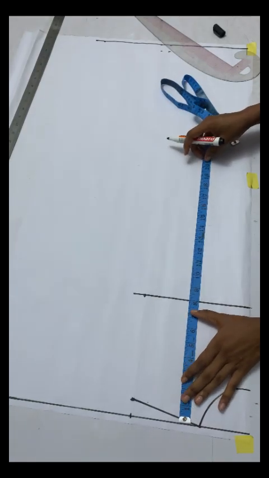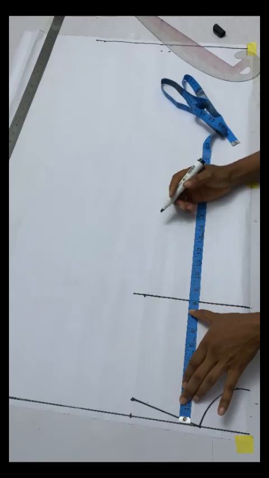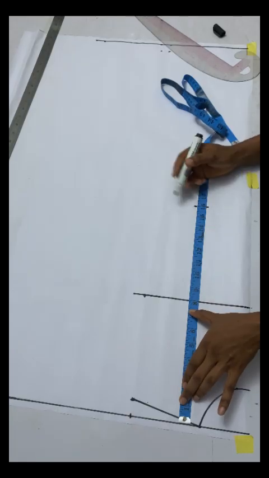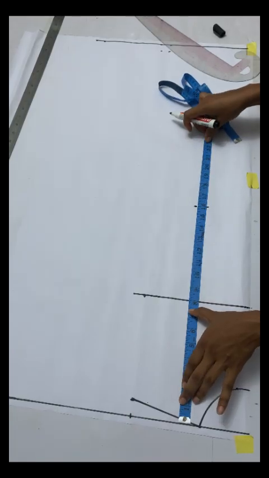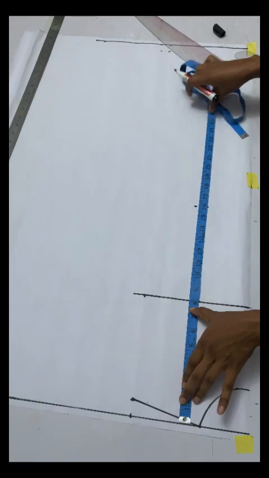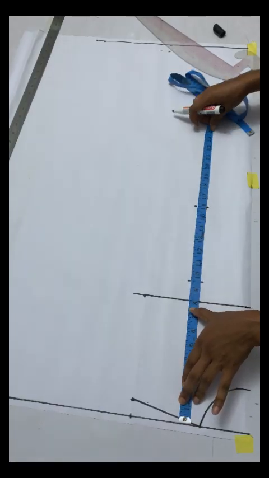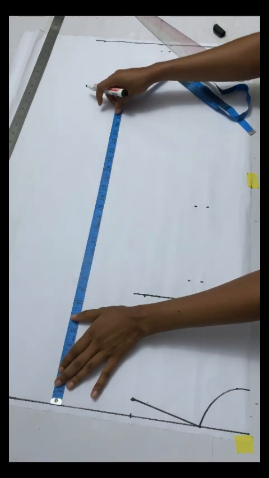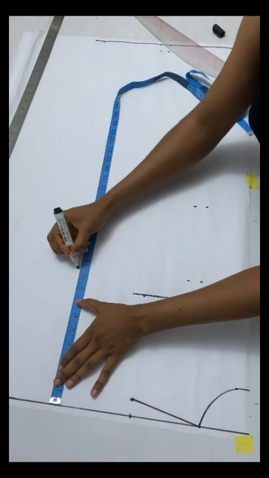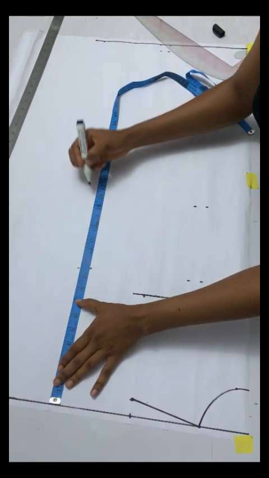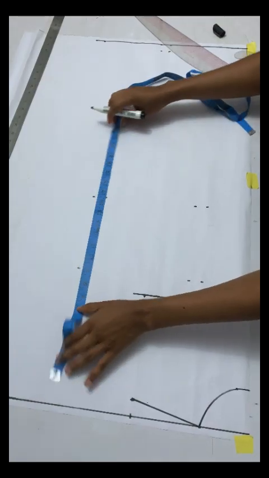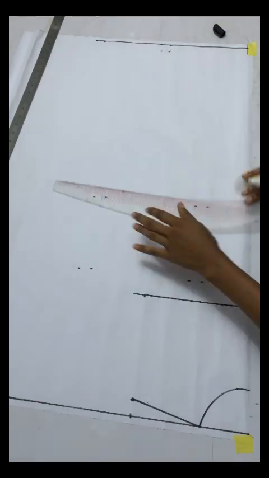So after that, I'll just place my tape like so, mark my half length, which is 16 inches. Then I'll come here, mark my bust point at 9.5. Then I'll take that measurement over here, mark the same thing, and I'll connect.